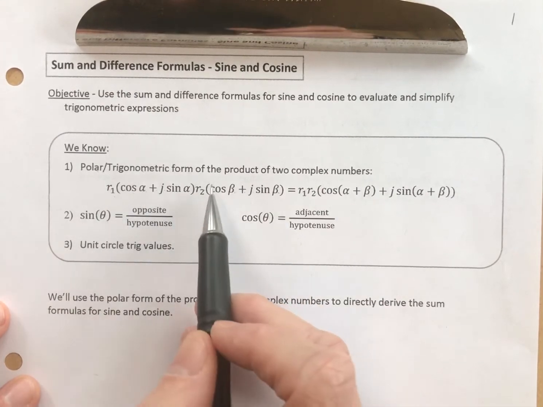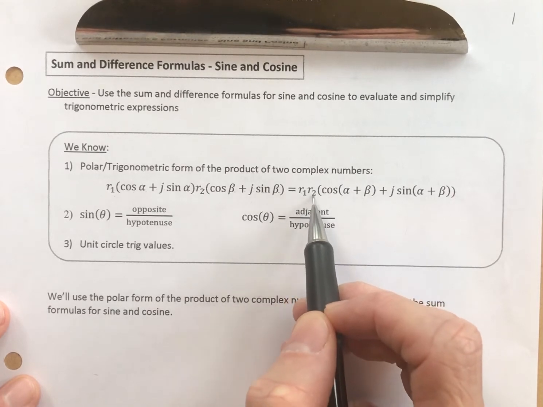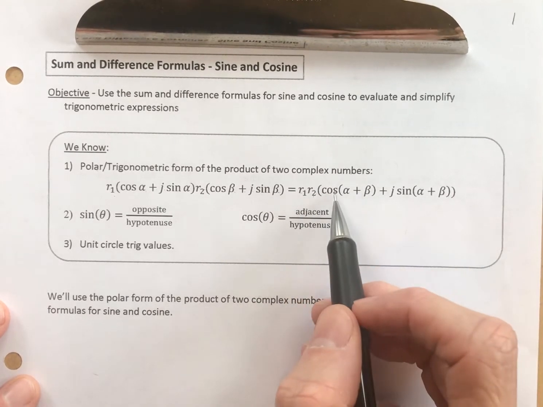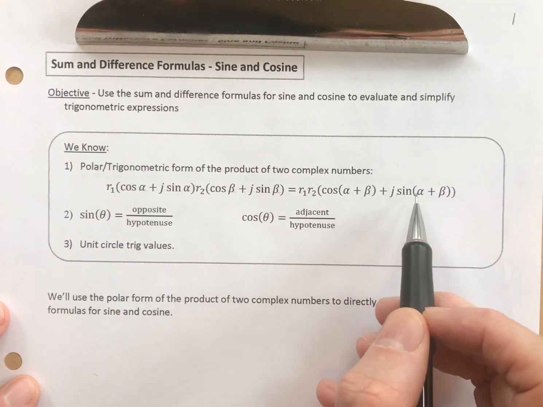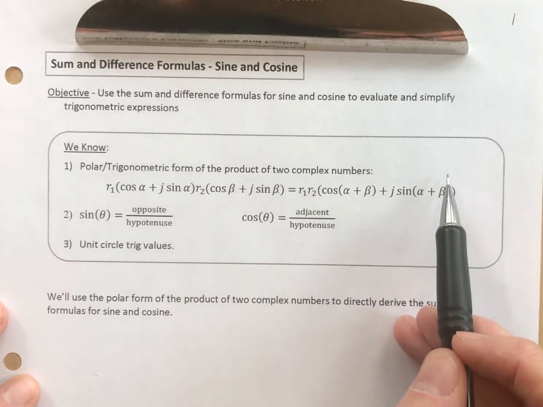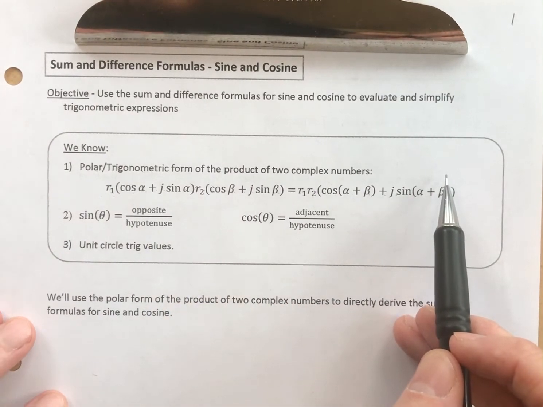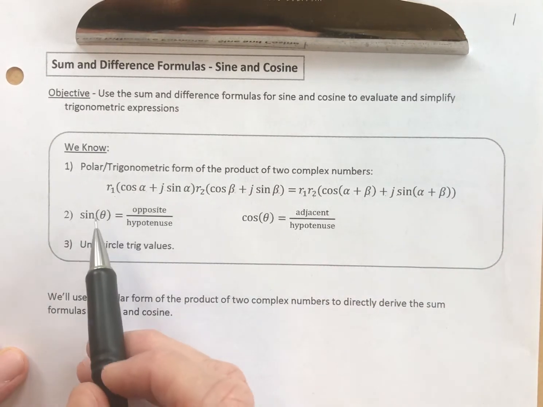This product of our two complex numbers is equal to r sub 1 times r sub 2 times the cosine of alpha plus beta plus j times the sine of alpha plus beta. We're going to use this to derive the sum formula.